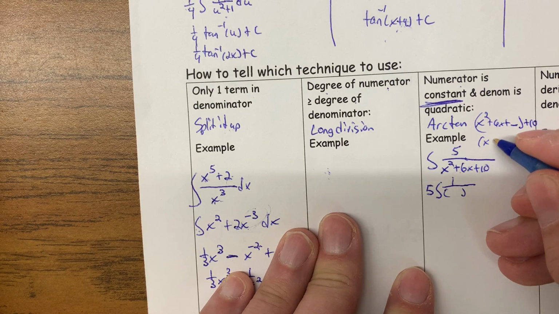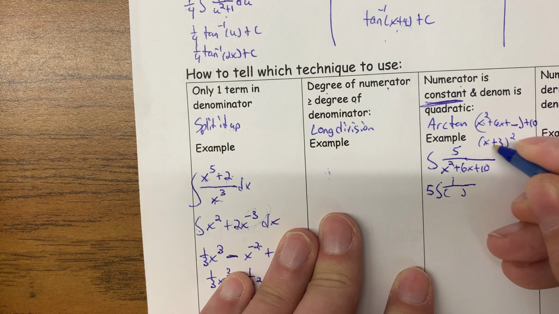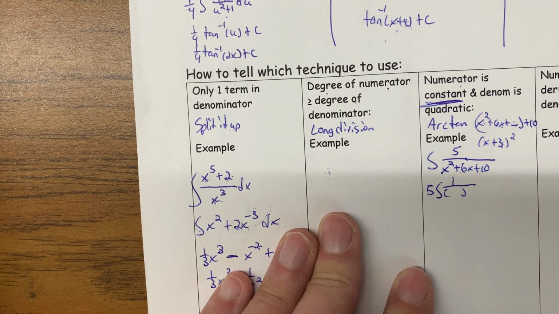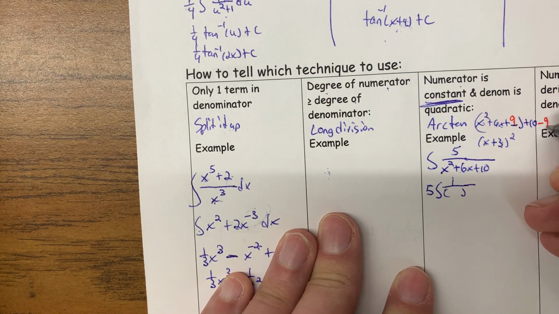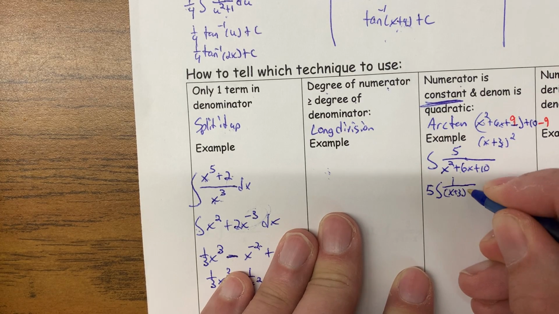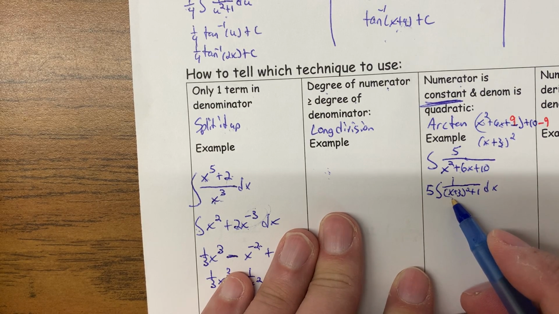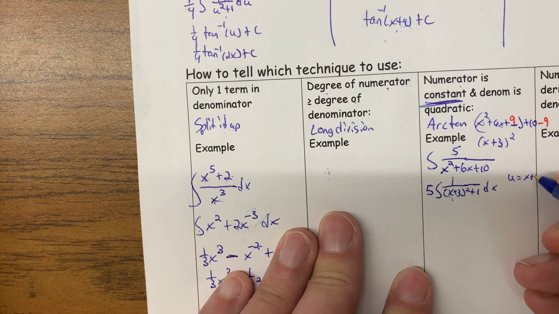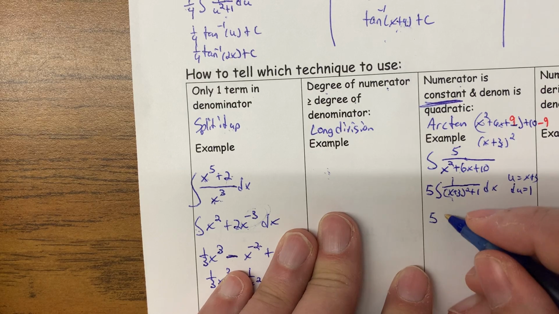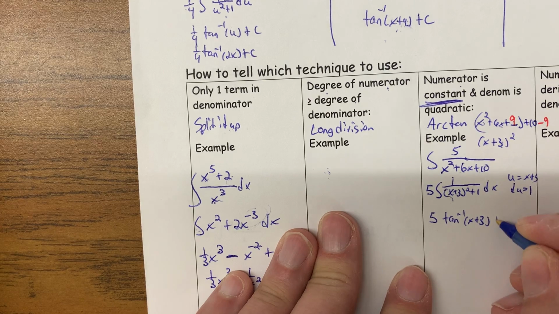So this is going to be x plus something squared, x plus 3 squared, because 3 times x is 3x. 3x doubled is 6x. And so this needed to be a plus 9 up here. So if it's plus 9, we have to do minus 9. And so we get x plus 3 squared plus 1 dx. And we can use u substitution here. Here, u is x plus 3. When du is 1, you can kind of just ignore the chain rule and just do it. This is just 5 arctangent of x plus 3 plus c.